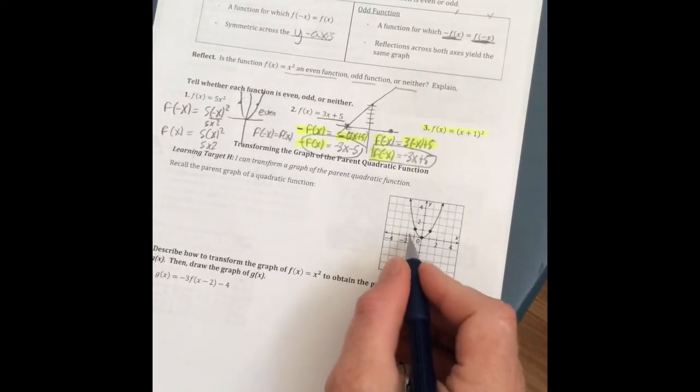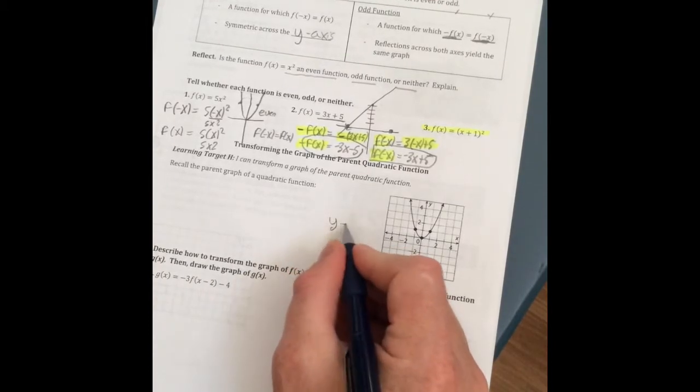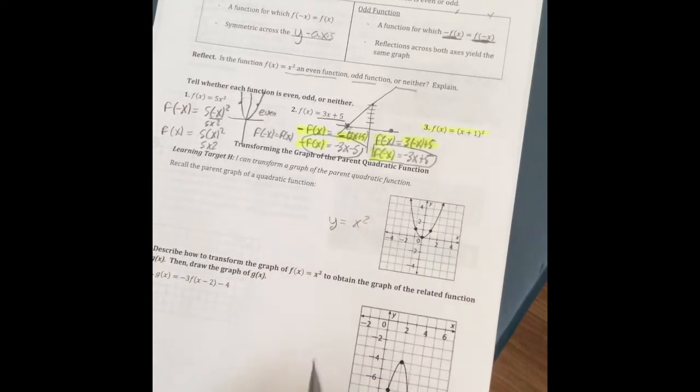All right, you guys, here's where we hopefully make it easy. We are going to be dealing with quadratic equations. This is the parent function. This function right here is y equals x squared.